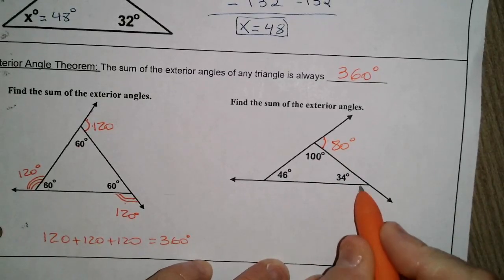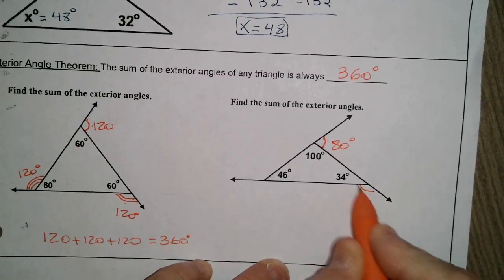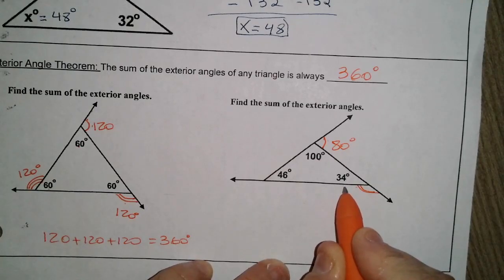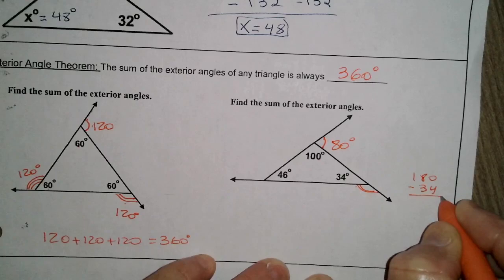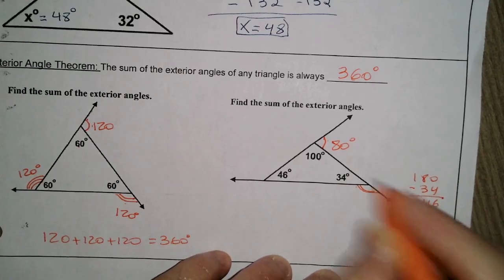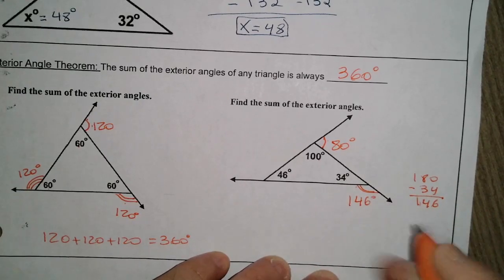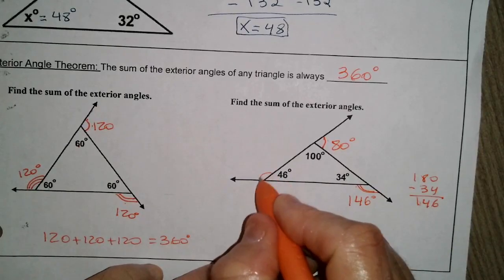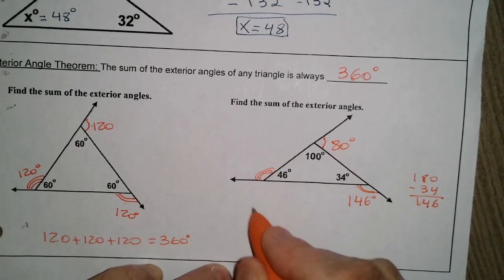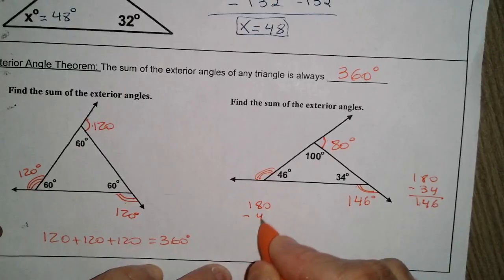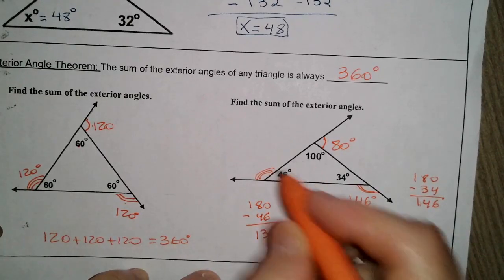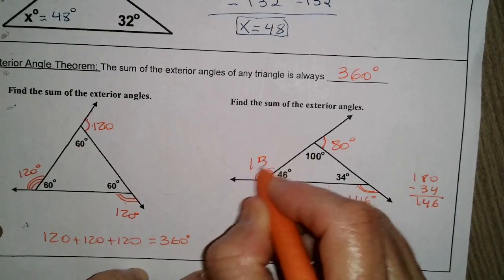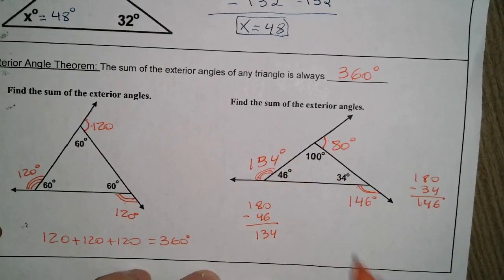For this one, we do 180 minus 34, which gives us 146. And this one here we have 46, so 180 minus 46 gives me 134. So that means this angle is 134 degrees.